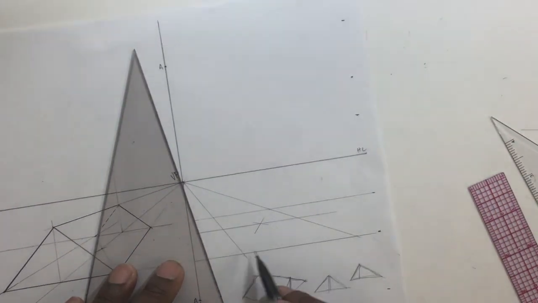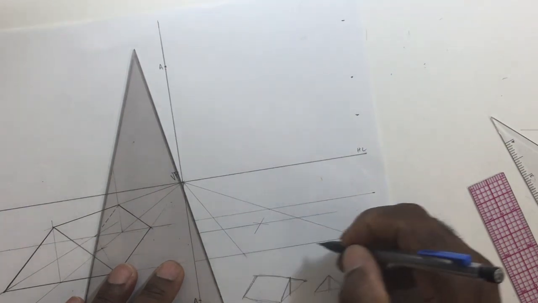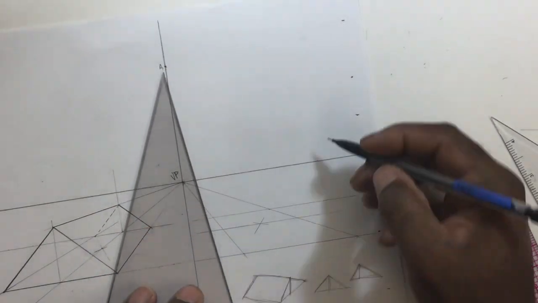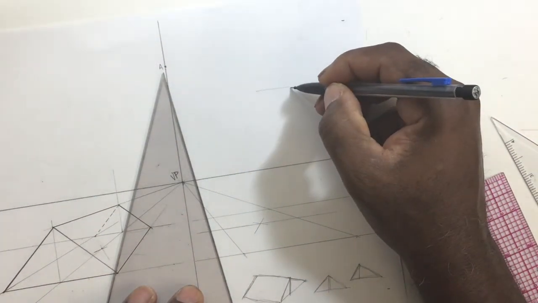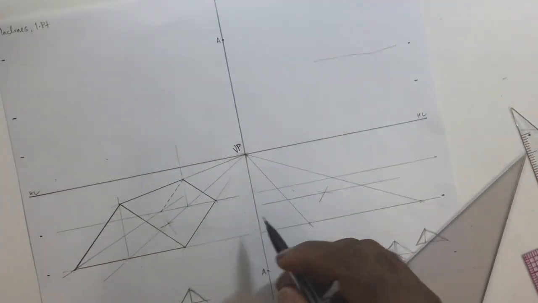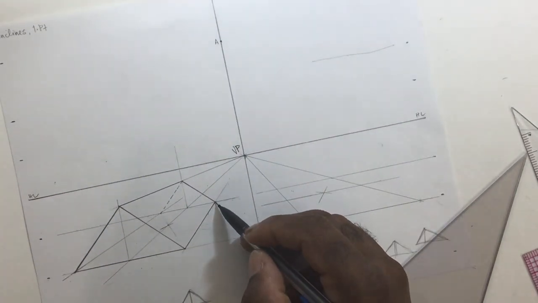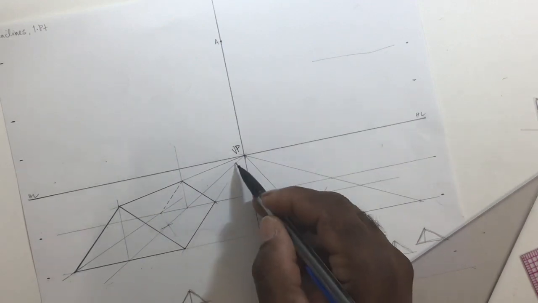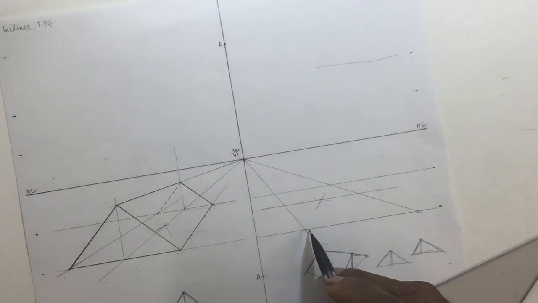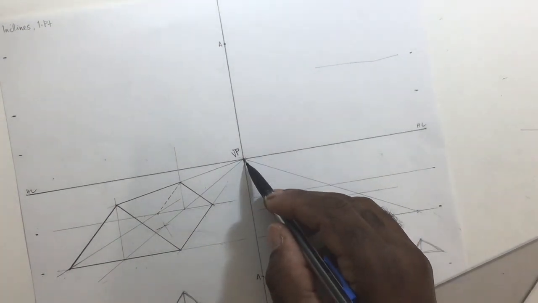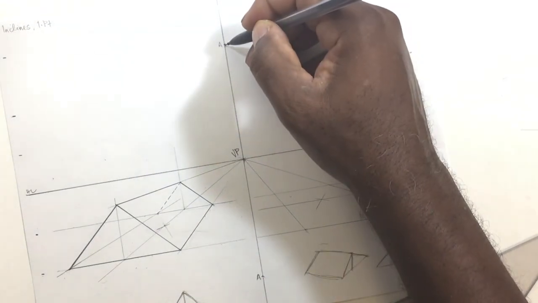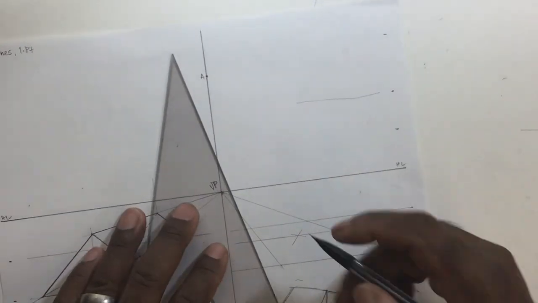What you do is you go to each corner, and you project from those corners to that vanishing point, okay? This point on the flat rectangle goes to this vanishing point. Now, this point and this point, instead of going to this vanishing point, which it has already done, we want to take it to that vanishing point. Let's see what happens.